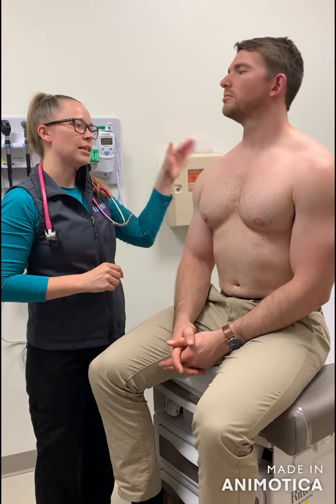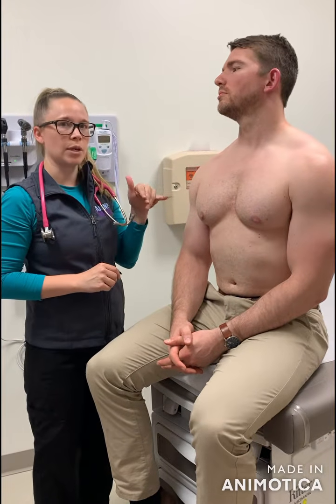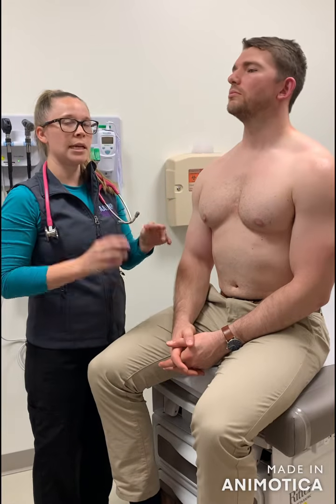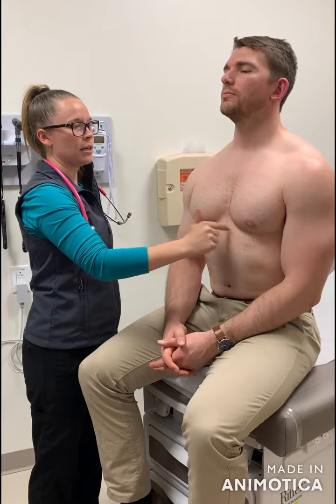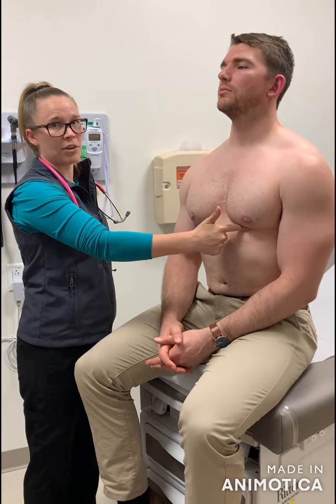Now we're going to move on to the cardiac assessment. So we listened to the lung sounds, and now we're going to listen to the heart sounds. There's 5 places you're going to want to listen to, and you can remember this by remembering the term APE TO MAN. So aortic, pulmonic, Erb's point, tricuspid, and mitral valve right here.